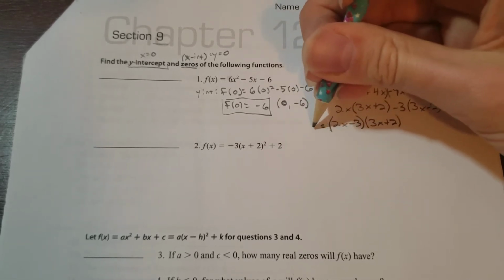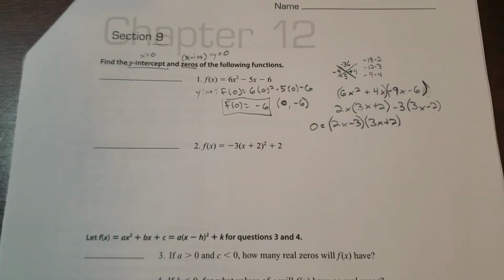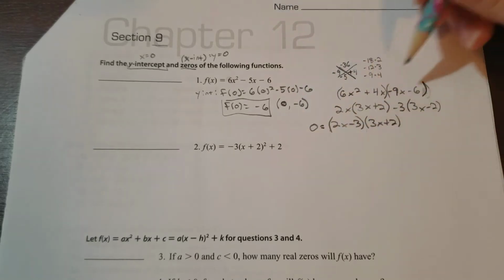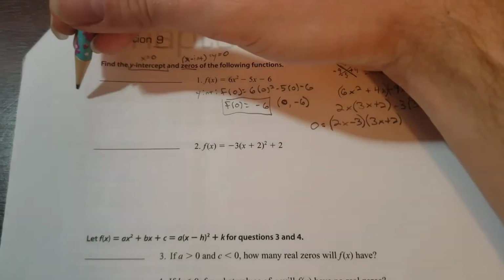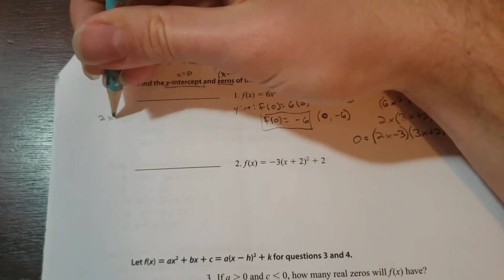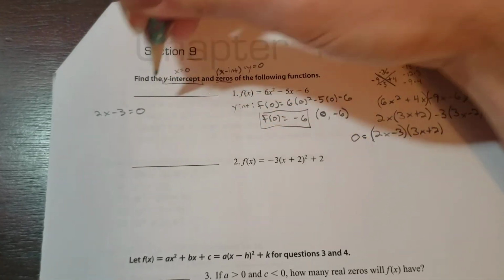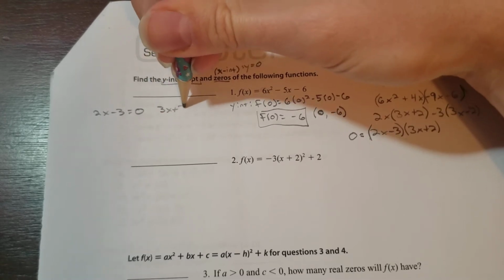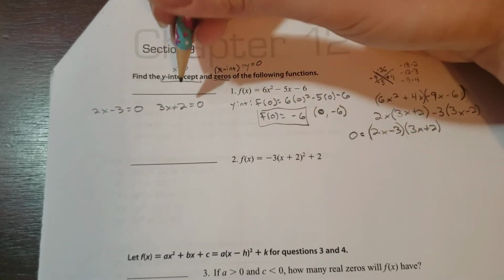But these are my zeros, so they equal 0. So now I'm going to take each term individually and set it equal to 0. I'm going to do that over here because I've got a little bit more space. So I've got 2x minus 3 equals 0, and 3x plus 2 equals 0.